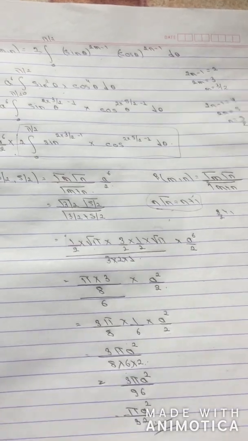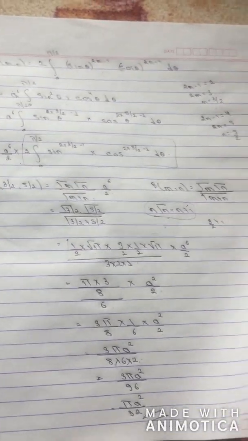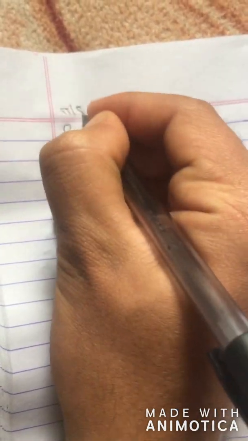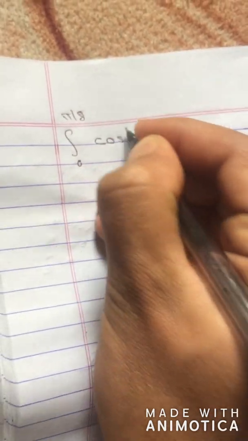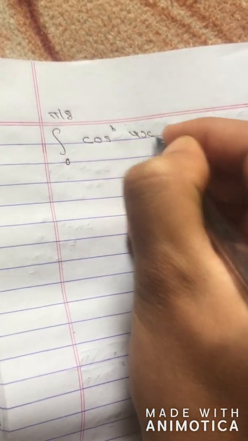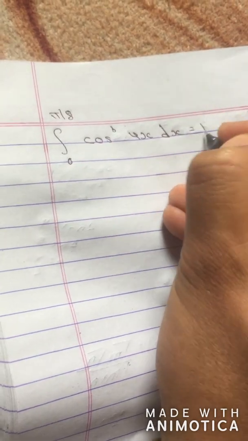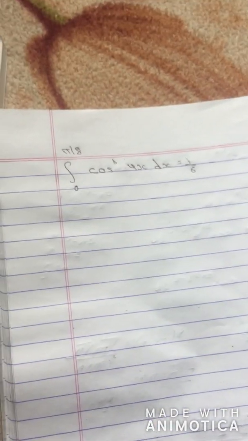Now we are moving to the second problem, and our second problem is the integral from 0 to pi by 8 of cos cube x dx equals 1 by 6. Okay guys, let's start this problem.